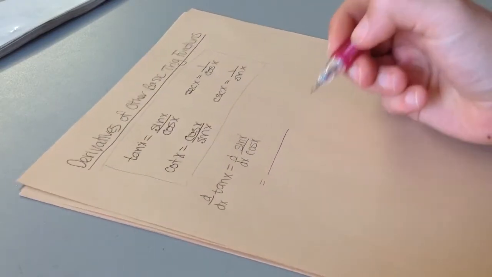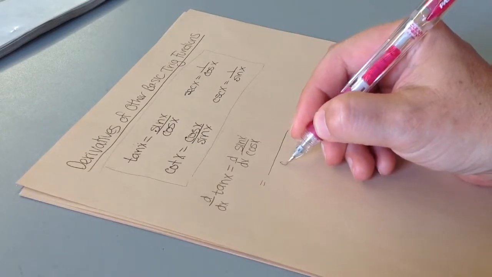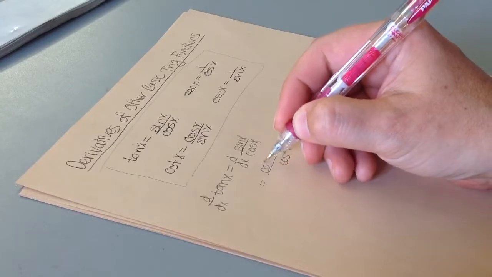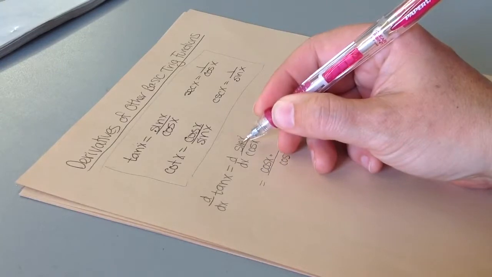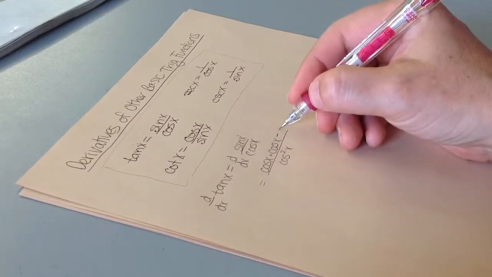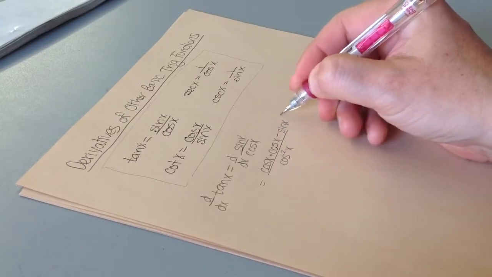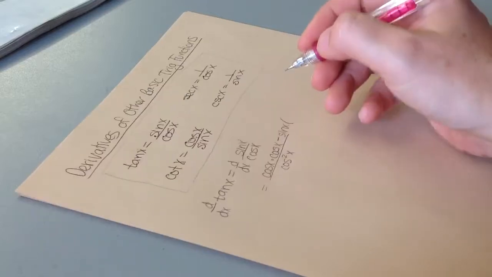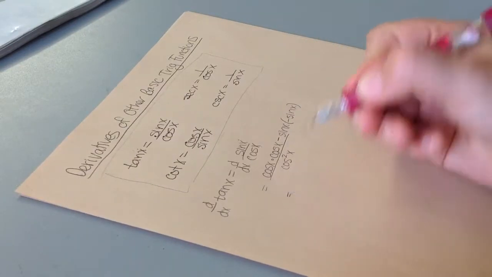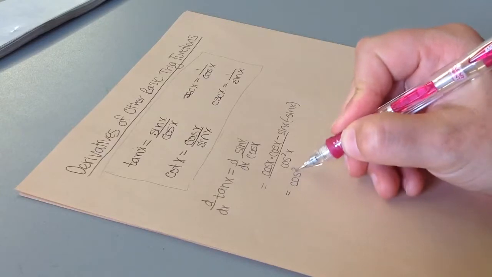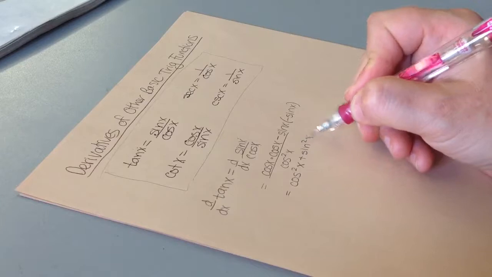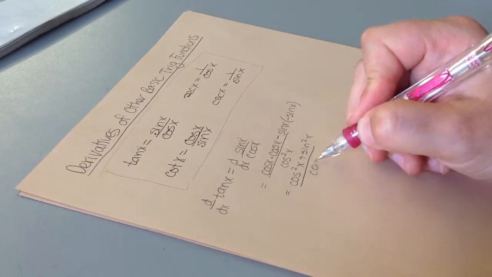So this is equal to cosine squared of x in the denominator, and cosine x goes up here, times the derivative of sine, which is cosine, minus the numerator, sine of x, times the derivative of cosine, which is negative sine. That result is cosine squared x plus sine squared of x over cosine squared of x.